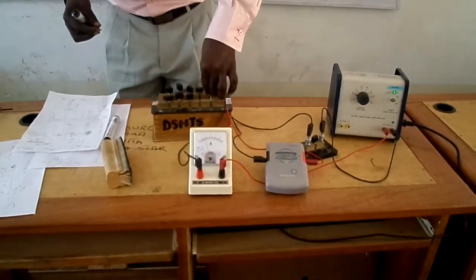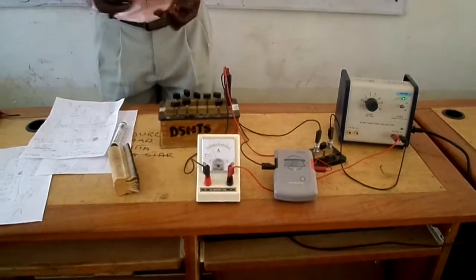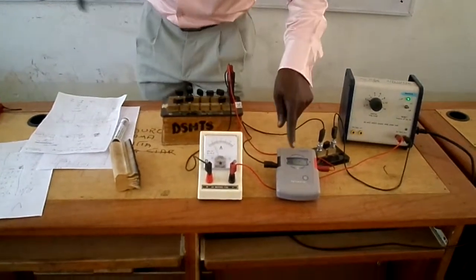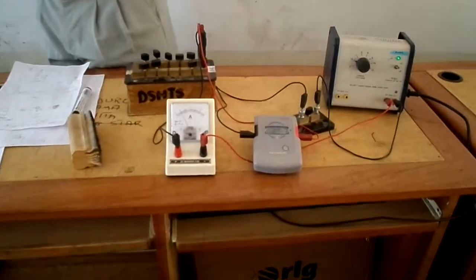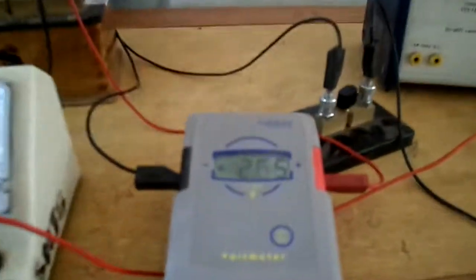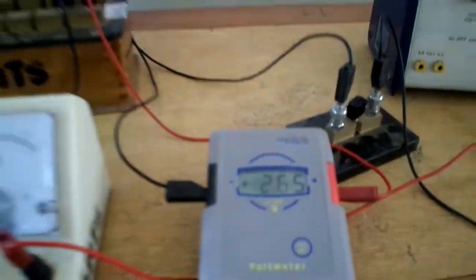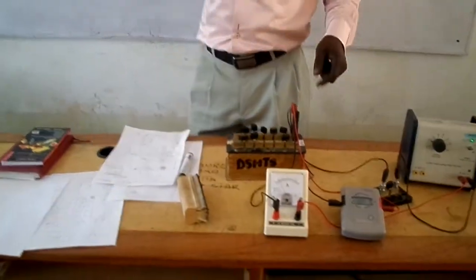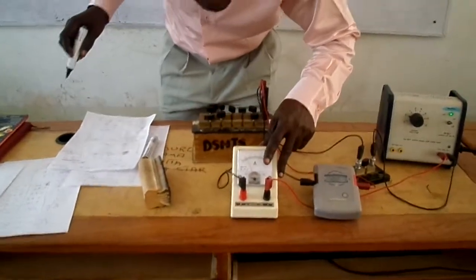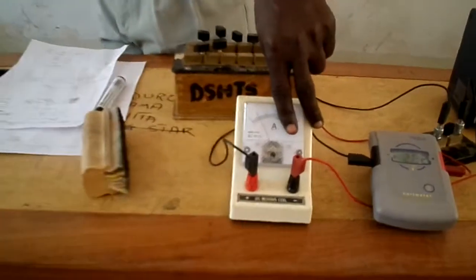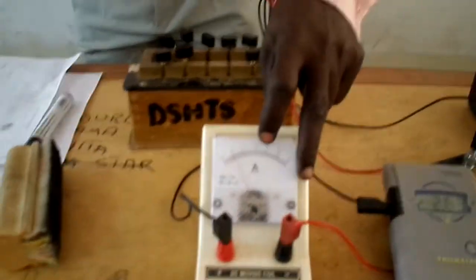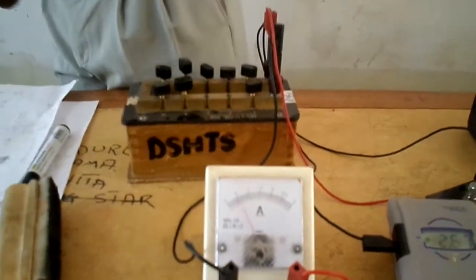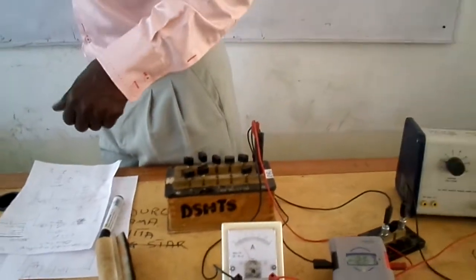This time let me take 4, 2 and 2. Then the voltmeter read 2.66, and then the ammeter also read 0.65.